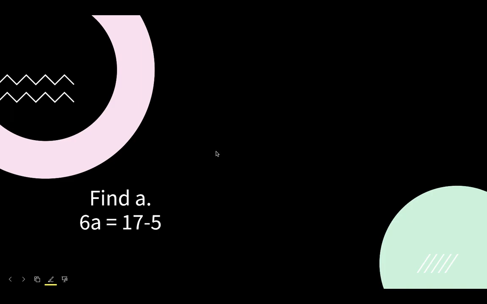Find a. 6a is equal to 17 minus 5. So let's start off here by doing the same thing that we did and isolating the variable.